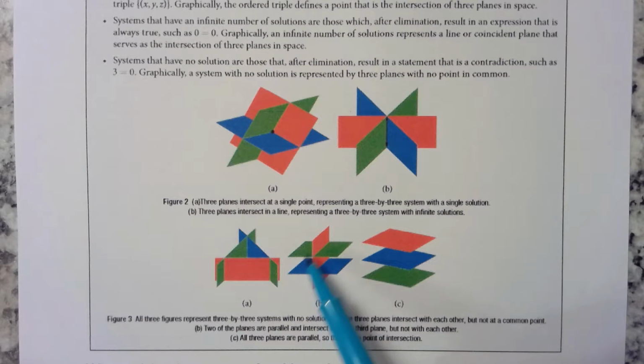Same way with this one. We have 2 parallel planes and one that cuts them. The red one does intersect each of the others, but they all 3 don't intersect somewhere. So this one also has no solution.